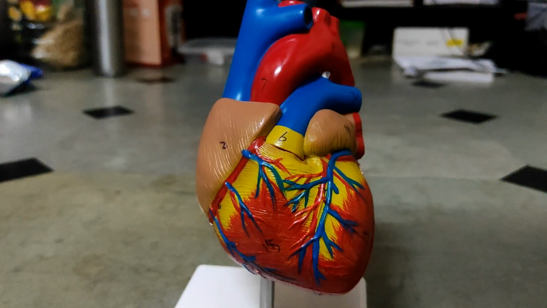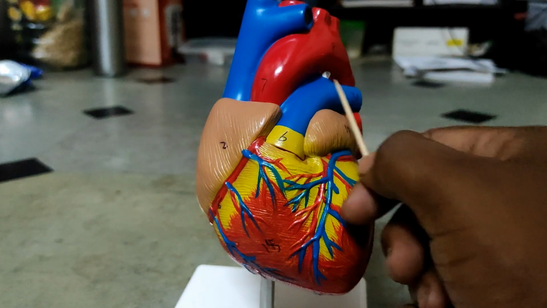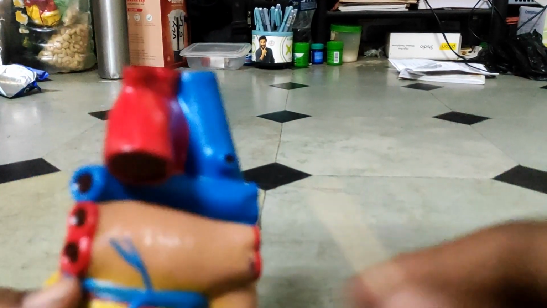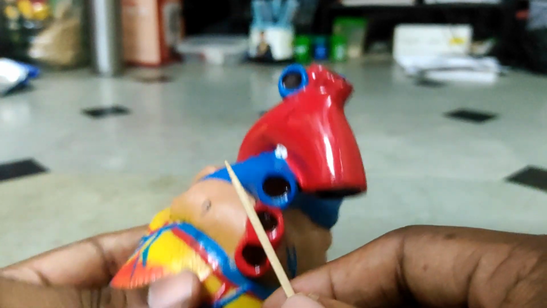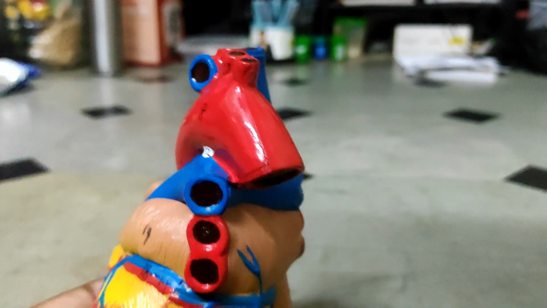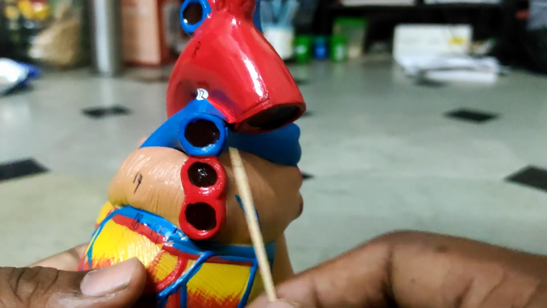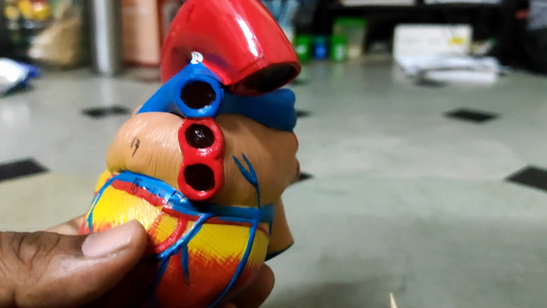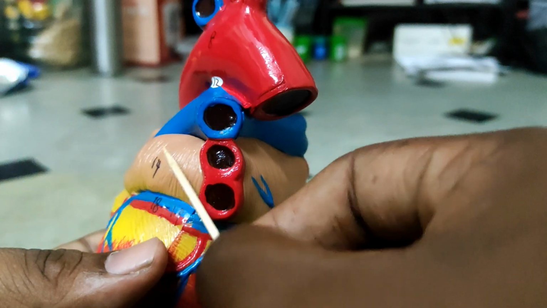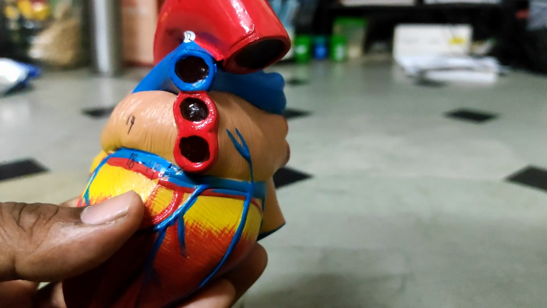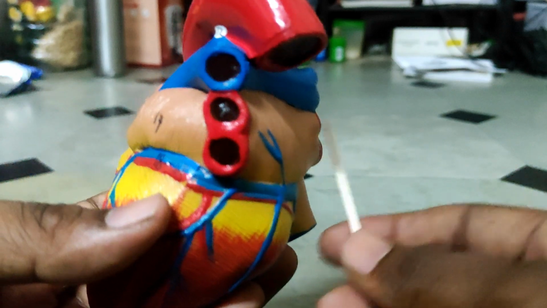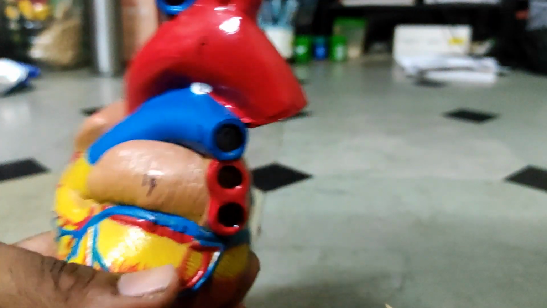Okay, next we are going to see the base region of the heart. So guys, this is the base region of the heart. The base of the heart, or else we can also say the posterior surface, is formed mainly by the left atrium. The left atrium is the main part of the base, with a small part of the right atrium also here. Okay, this is the base region.